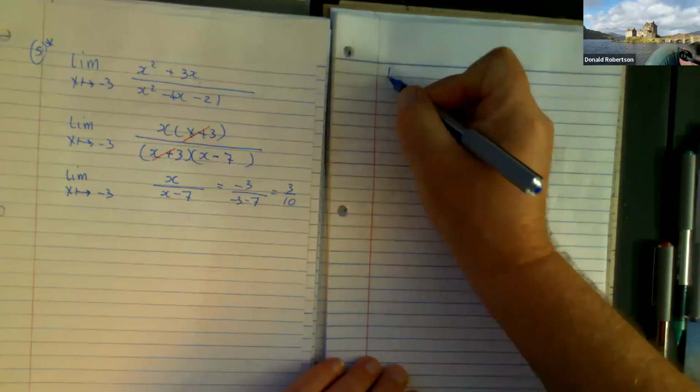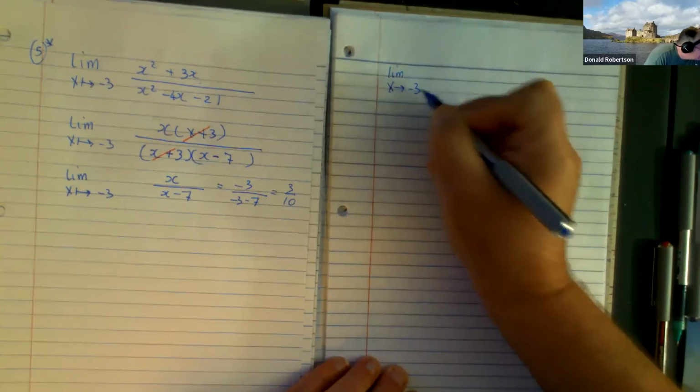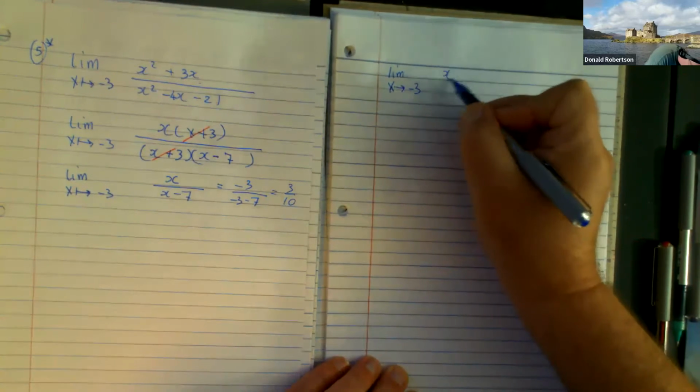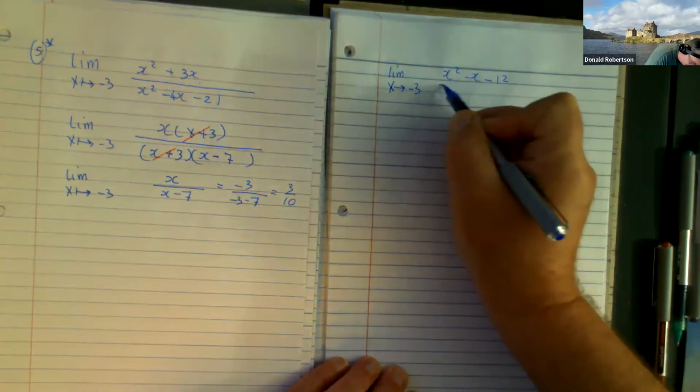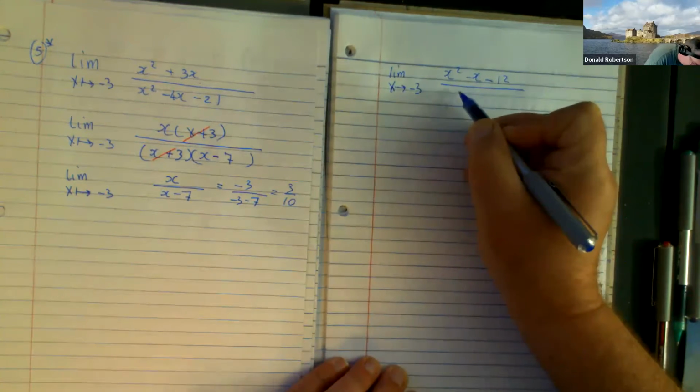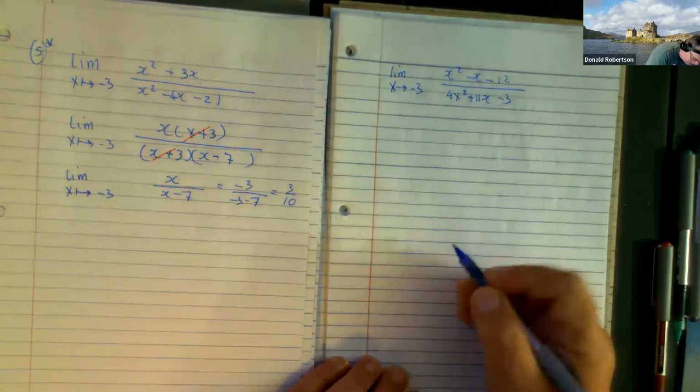Here's another one. The limit as x tends to -3 again of x squared, take away x, take away 12, over 4x squared add 11x, take away 3.